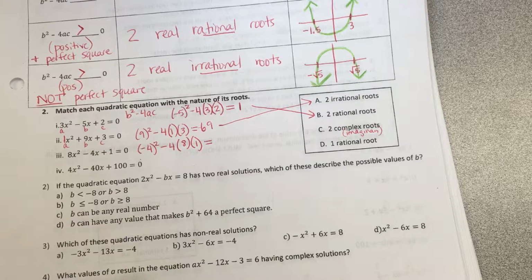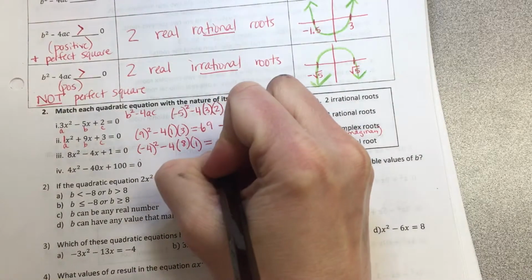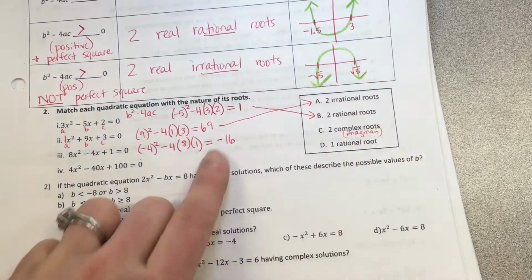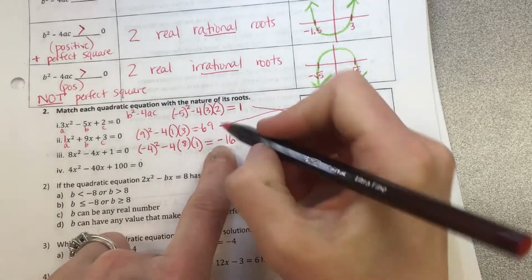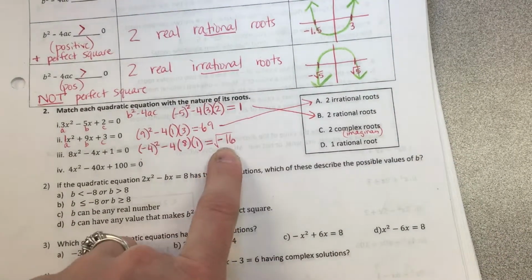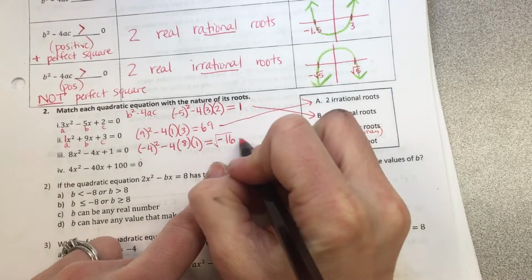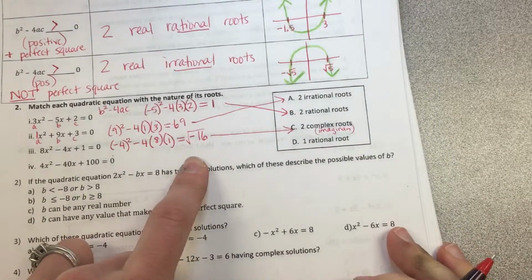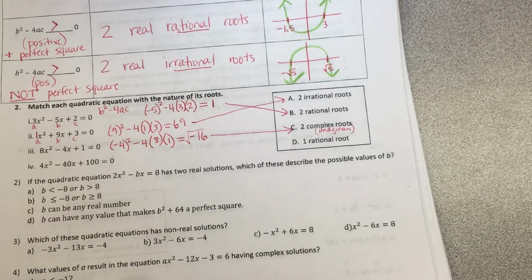What are you getting for that one? -16. Anytime you get a negative, remember, think about it being underneath the square root, you would pop out an i. So that would make it C, complex roots. That's the same thing as being imaginary.